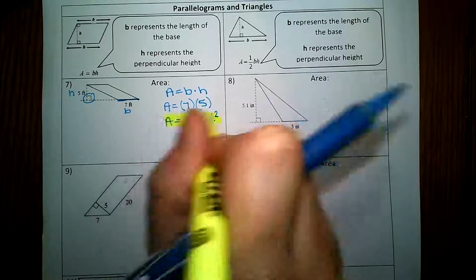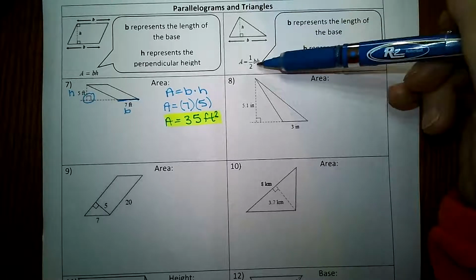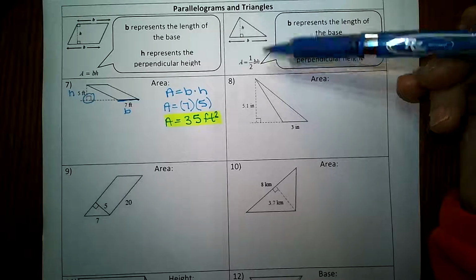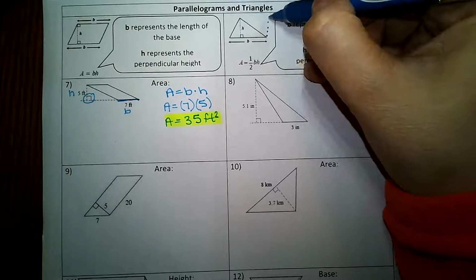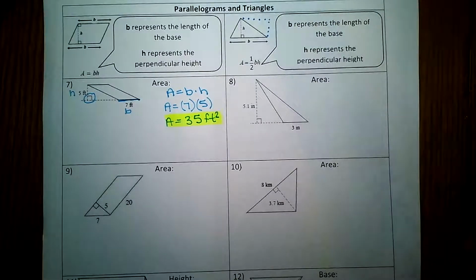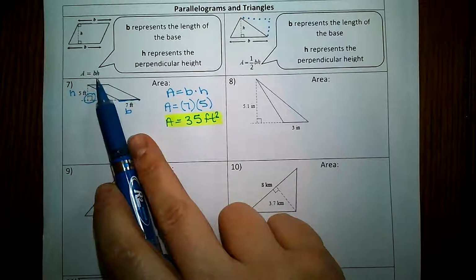All right, let's compare it to a triangle. The triangle formula is really similar, except it's only half of base times height. And that's because if you could imagine the rest of the parallelogram here, you're really taking half of a parallelogram. So a parallelogram is base times height.